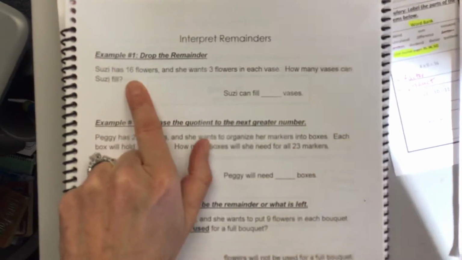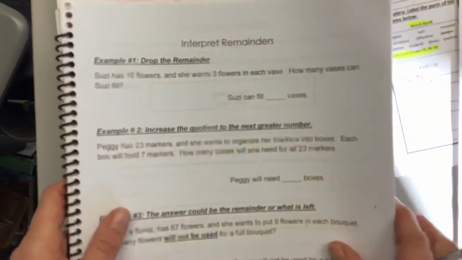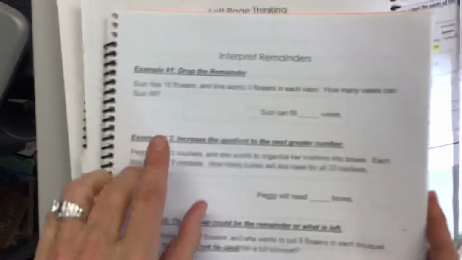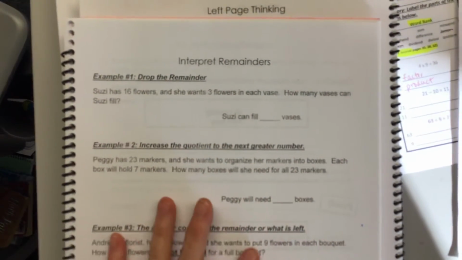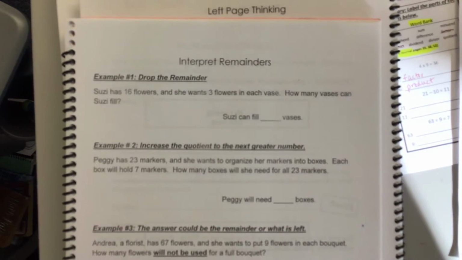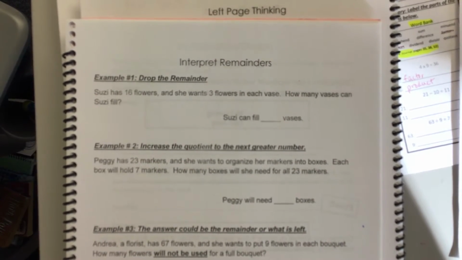Okay, so in example number 1, we're going to drop our remainder. That was the second thing that we said we could do with our remainder in a story problem. So what should I do first when I'm looking at my story problem? What is something important to remember here? What should I always do when I look at my story problem? Ella? Yeah, I always want to start off with the cube strategy.